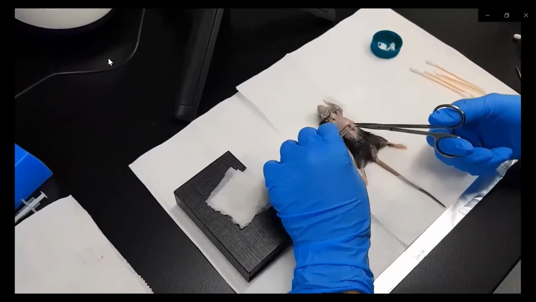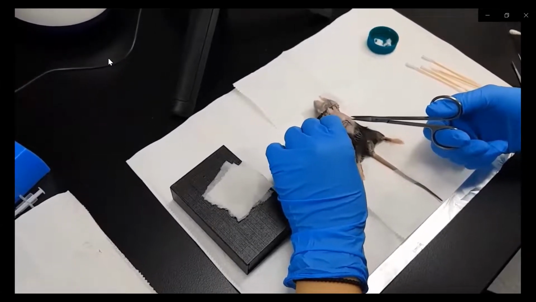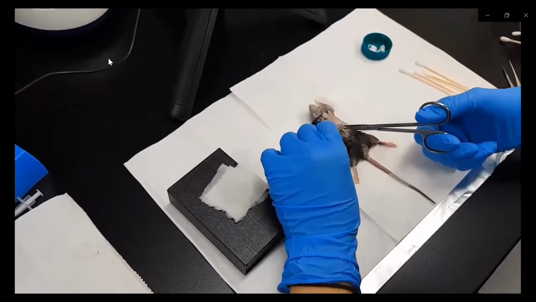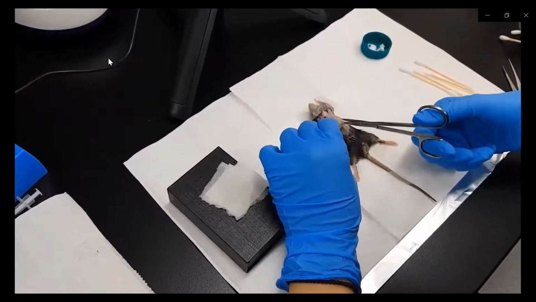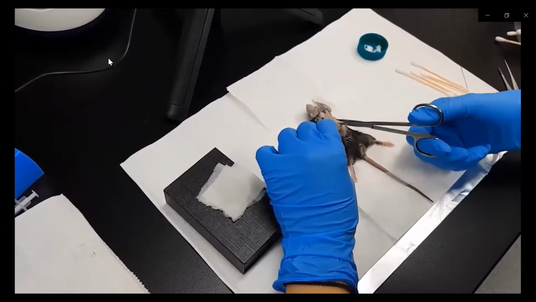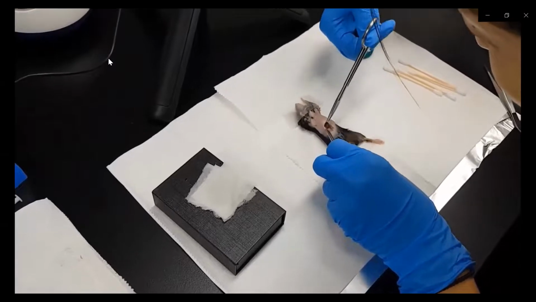The imaging tissue, liver, was exposed with a skin incision. So incise the skin wide enough to easily approach the target organ, which is the liver.